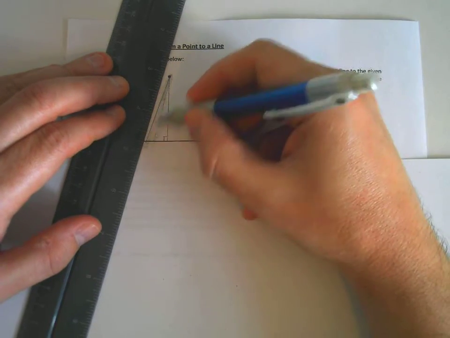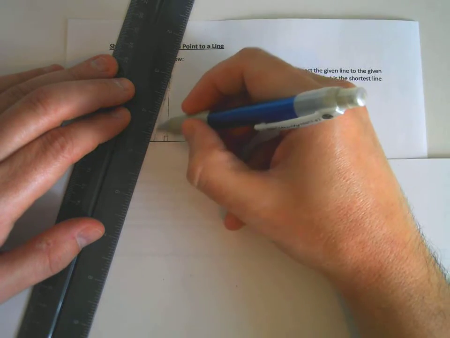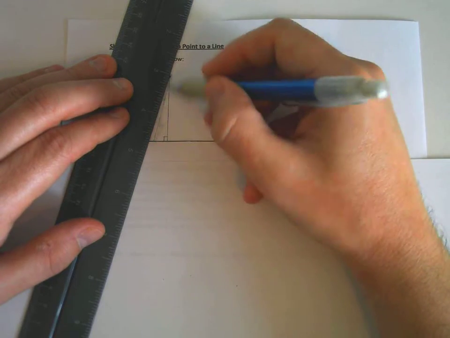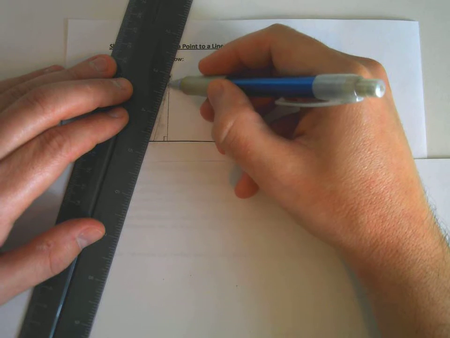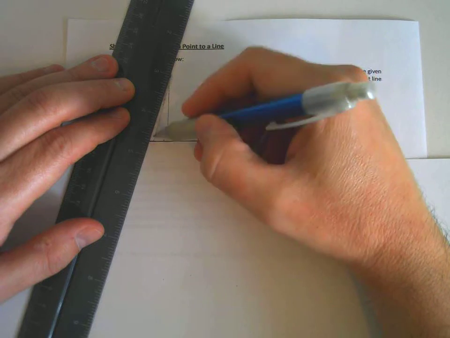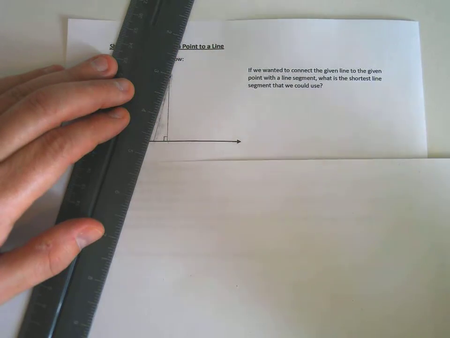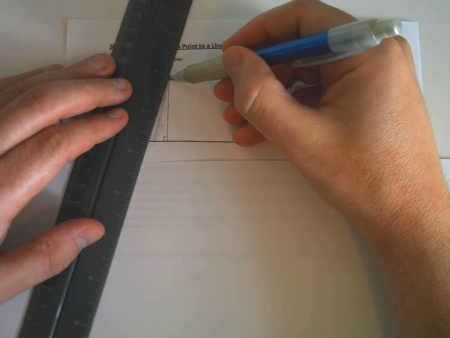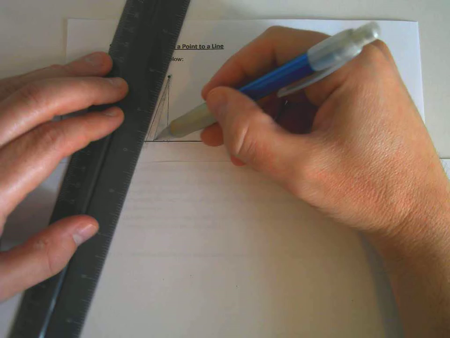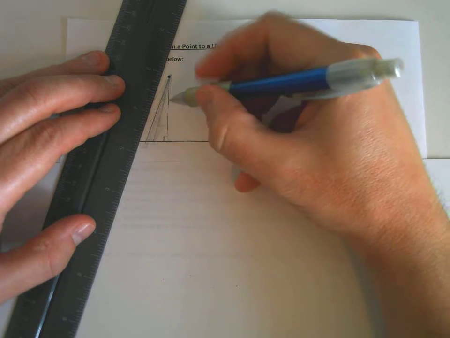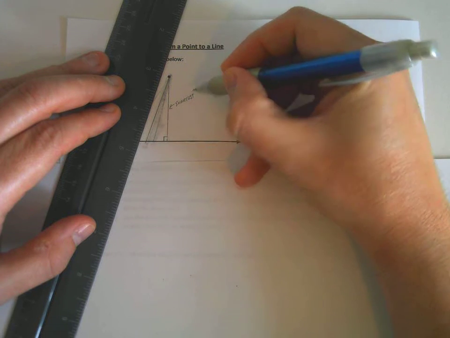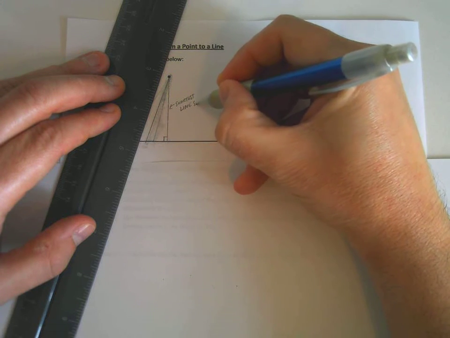Here's another possible hypotenuse that's going through the really bad erased part of the page. But I've got another right triangle, and this is connecting the point to the line, but it's a hypotenuse. So this is automatically longer than that. If you see where I'm going with this, this line segment right here is guaranteed to be the shortest one. It's always going to be perpendicular to this line. So this is the one that we're going to have to try and find. This is guaranteed to be the shortest line segment.